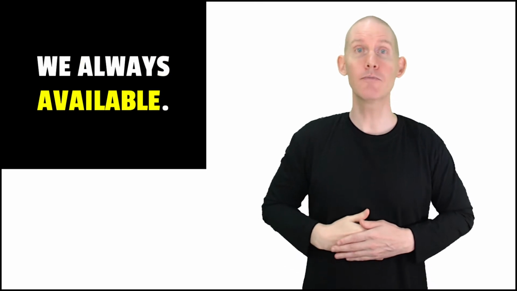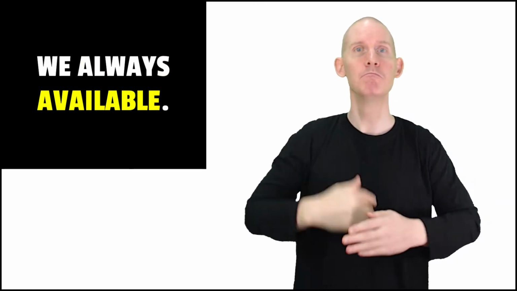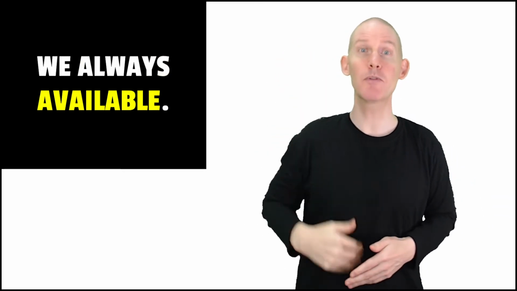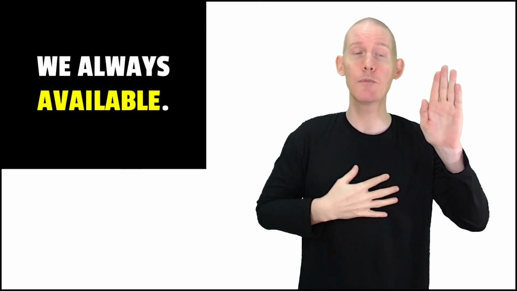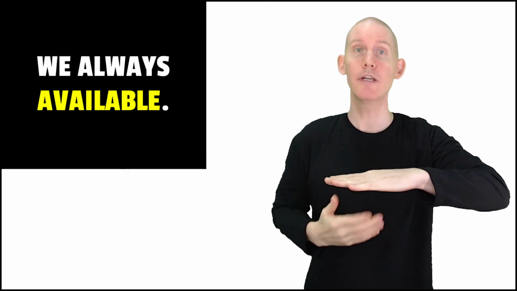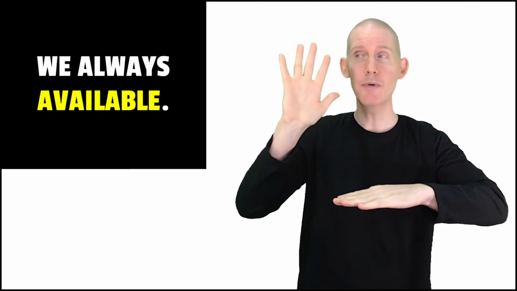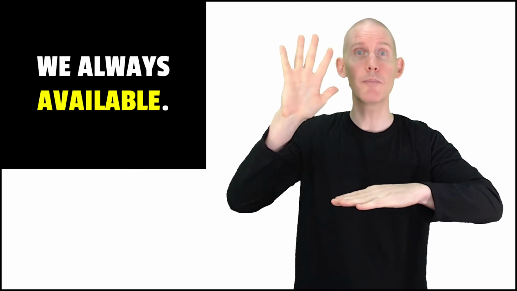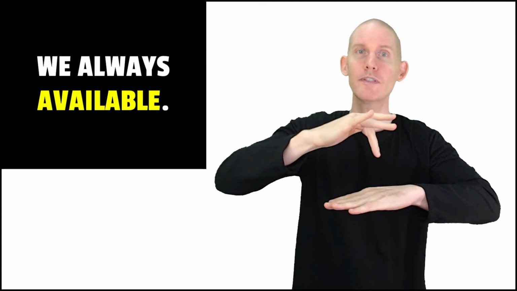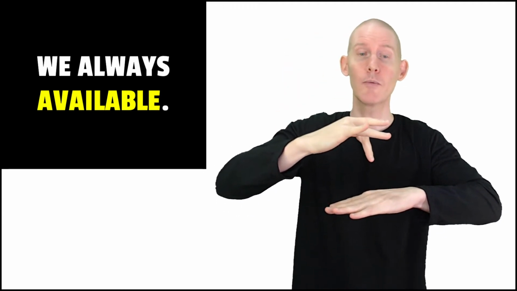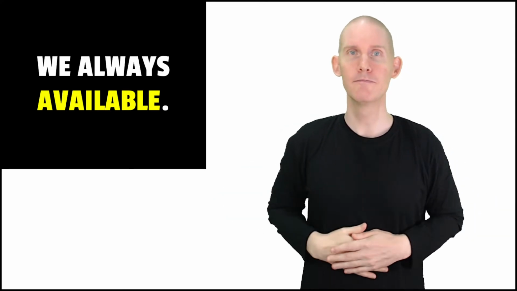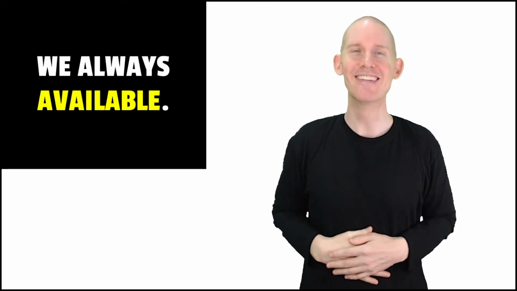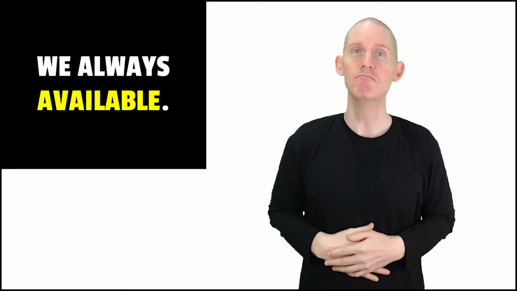Available. Here's the sign for available. Okay, now I'm right-handed, so my non-dominant hand is my left hand. I'm going to make this hand shape, put it here, palm facing down. My dominant hand, we're going to start like this, fingers spread apart. Now bend down just your middle finger, okay? We're going to put it over top. We're going to hover. We're not going to touch. And we're going to go 1, 2. 1, 2. Available. From the side.